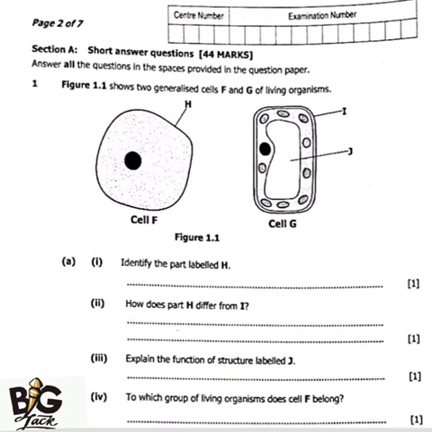It is called the cell membrane, the outermost part bounded by organelles. Then Roman numeral 2 is saying, how does part H differ from I? Part H is the cell membrane, and I is the cell wall.